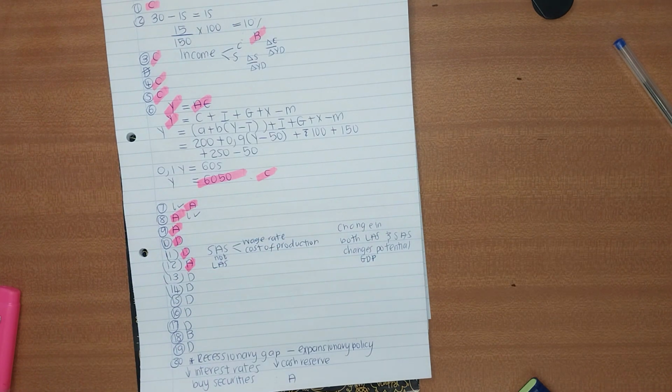The reason why B would not be a correct answer, because it says a decrease in the real wage rate. Real wage rate has to do with the long run aggregate supply. An increase in the money wage rates, an increase in the cost of production would actually reduce supply. But in this case, we have an increase in supply. So that would not be correct. And then an increase in the real wage rates, that has to do with the long run aggregate supply.